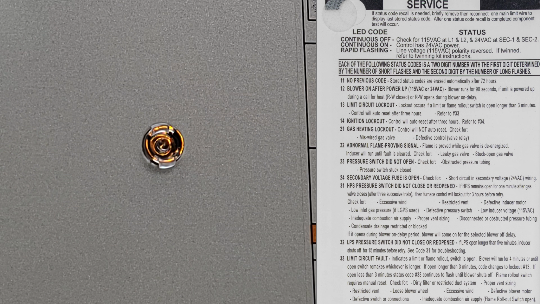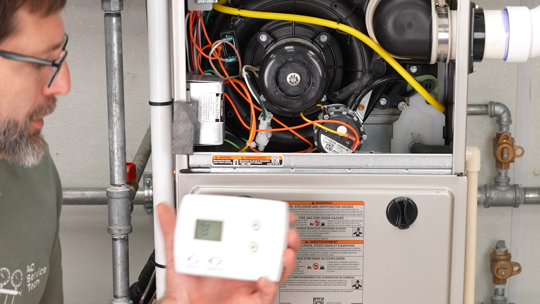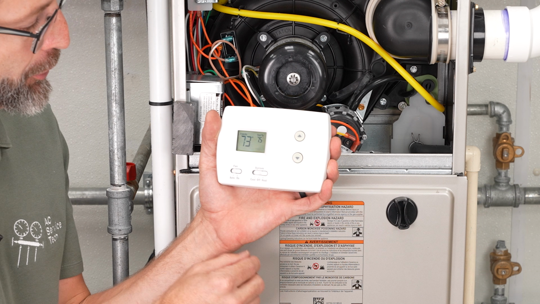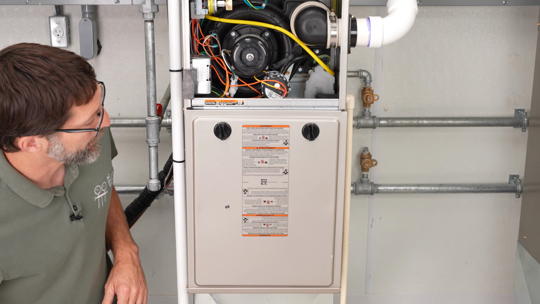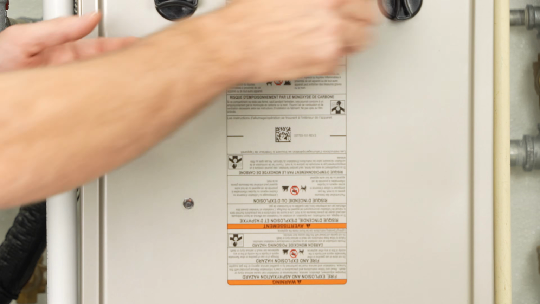If your status code light is solid and you do have power to the furnace, then that means that basically it's just on standby mode, just waiting for a call for heat to turn on. But if you think that you have a call for heat to turn on, such as on a thermostat like this, you've turned it to heat, you've turned the temperature up, and nothing's happening, then we have to investigate further in the lower compartment.